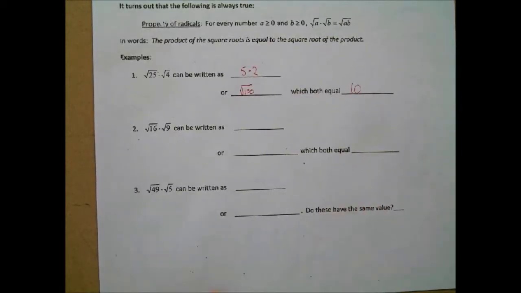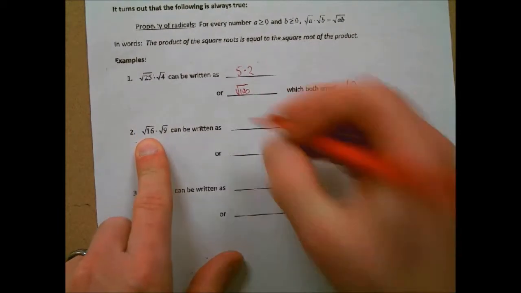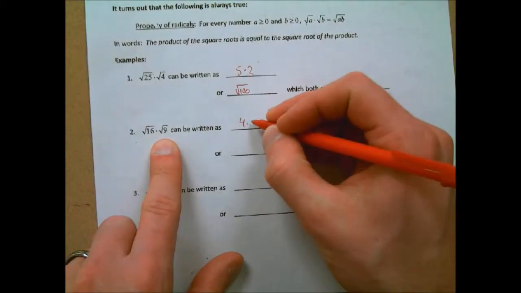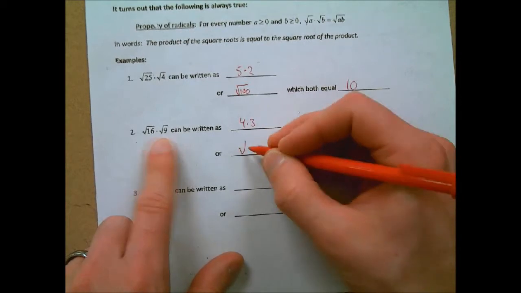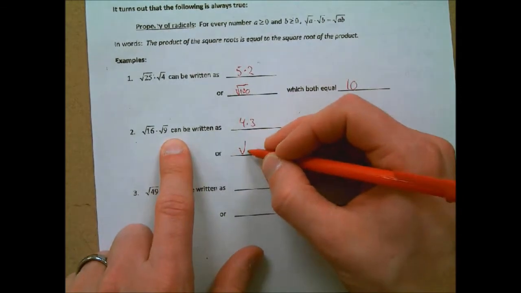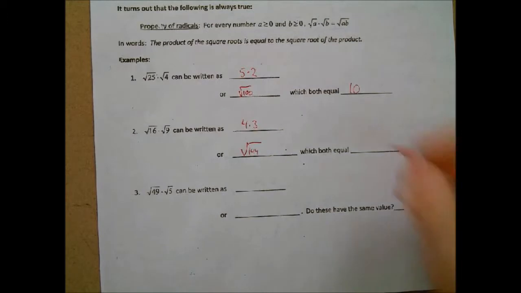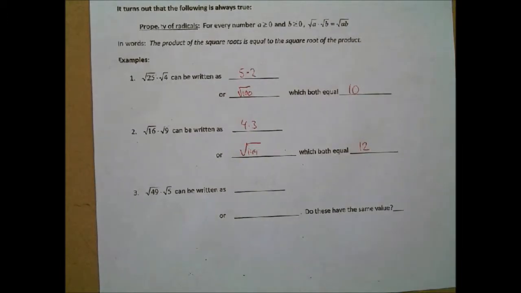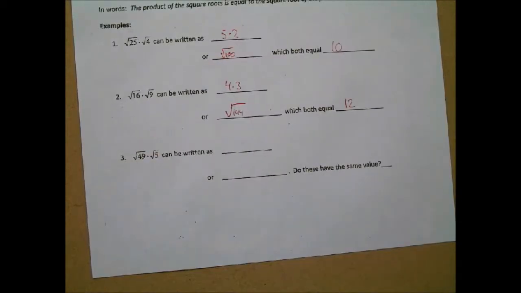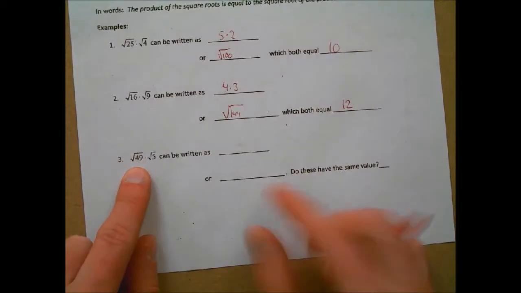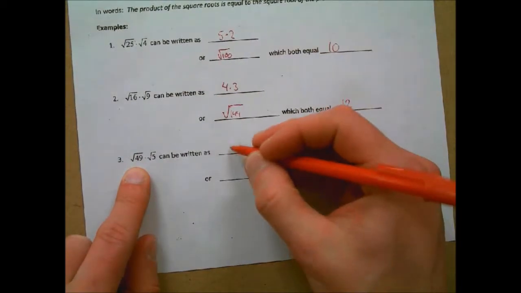Let's try root 16 and root 9. Okay? What's the square root of 16? 4. What's the square root of 9? 3. Or we could say 16 times 9, which is 144. Okay? What's 4 times 3, or what's the square root of 144 equal to? 12. Okay? What about this one? What's the square root of 49 times the square root of 5? What's the square root of 49? 7. What's the square root of 5?